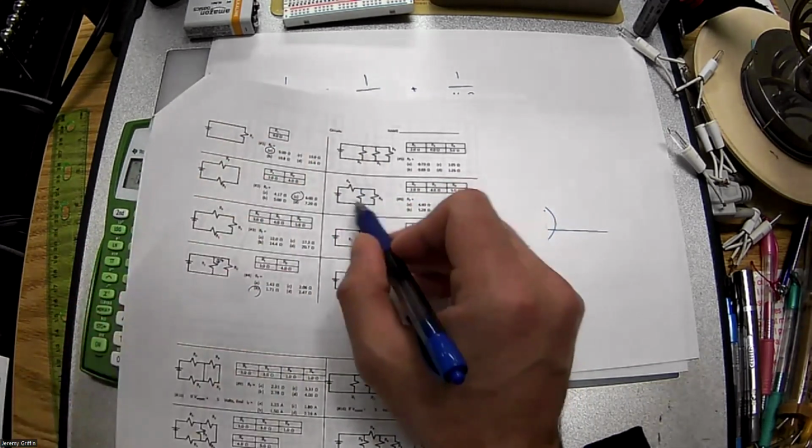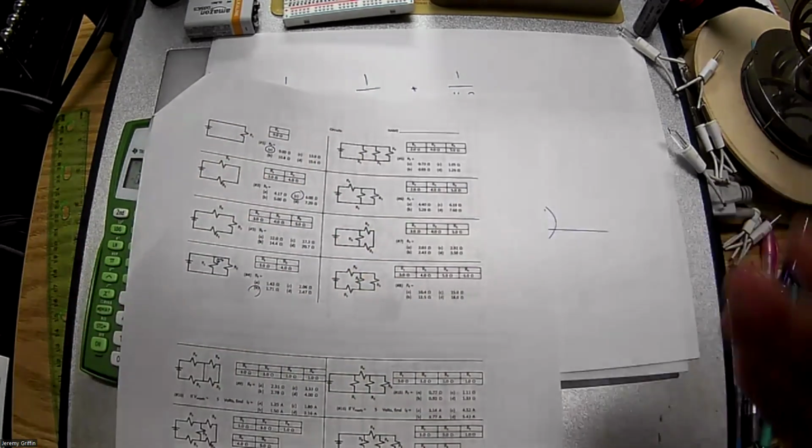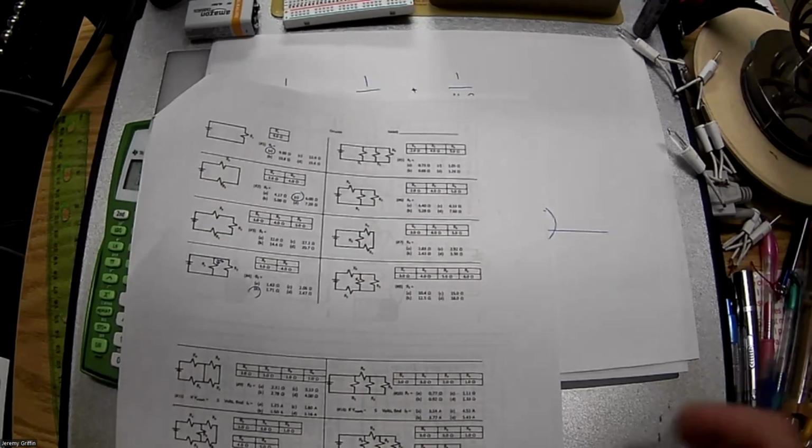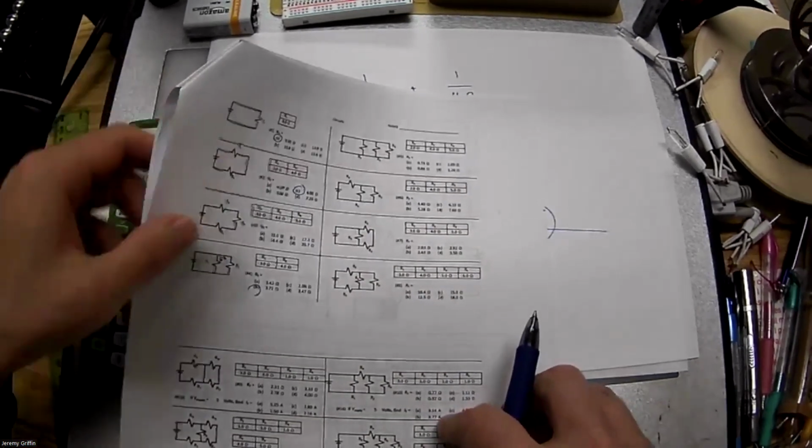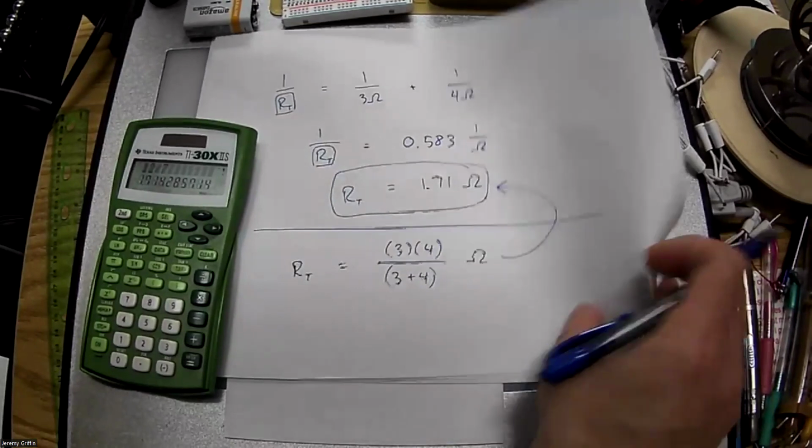Now this one's kind of simple because there's only 3 resistors, but if you have like 100 resistors, you have to do this particular method. And if you do anything else, you're just going to get nonsensical numbers.